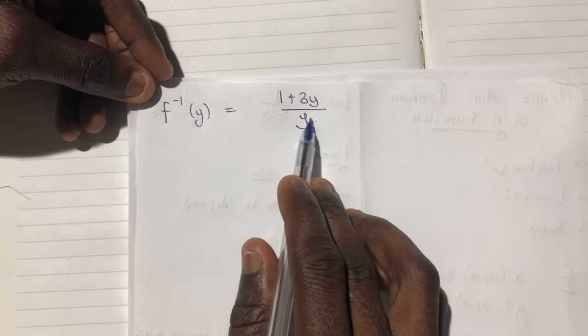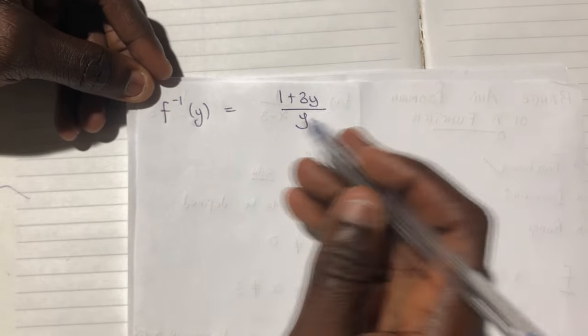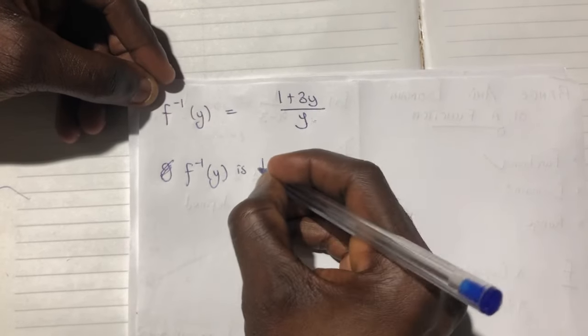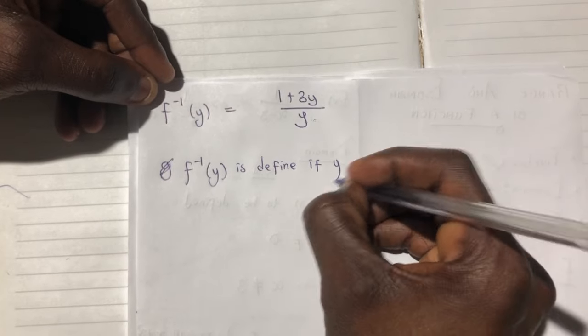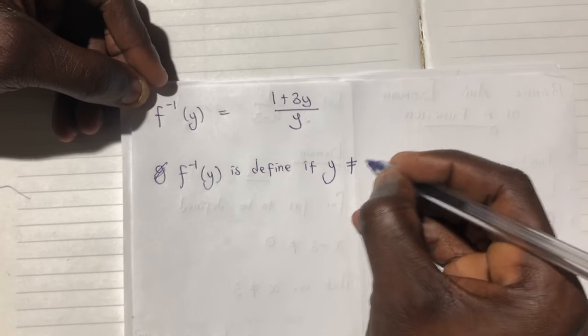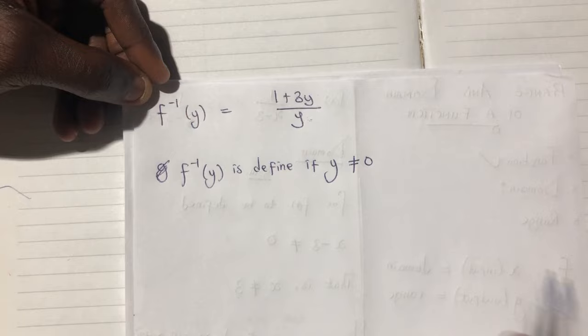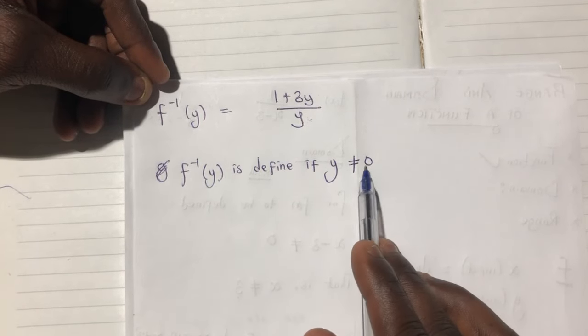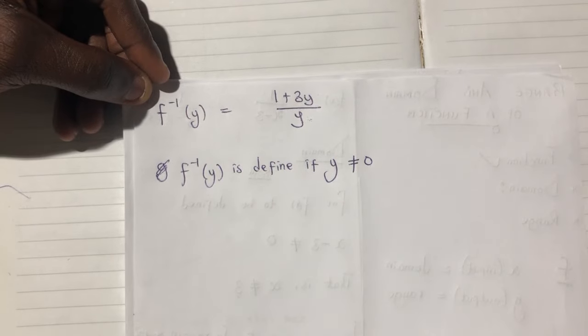So we do not want this one to be equal to what? 0. So we say f inverse of y is defined if y is not equal to what? 0. So y must not be equal to 0. All other values apart from 0 will make this equation what?